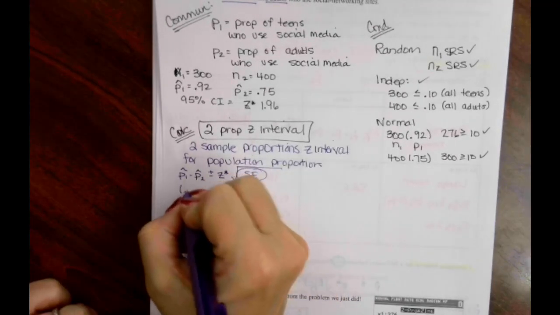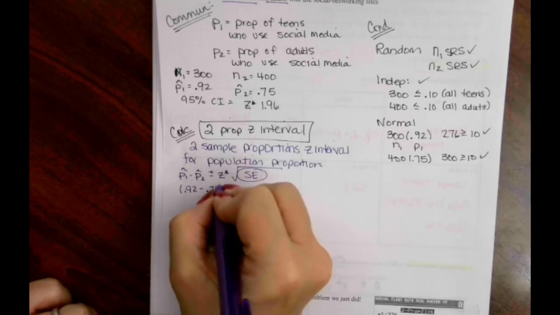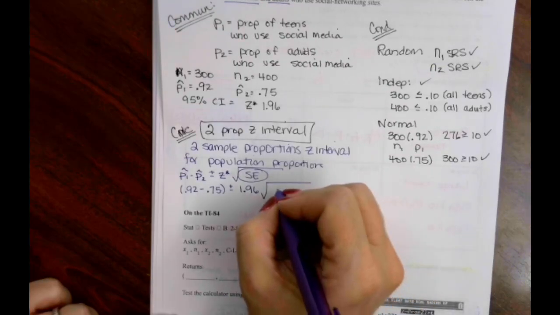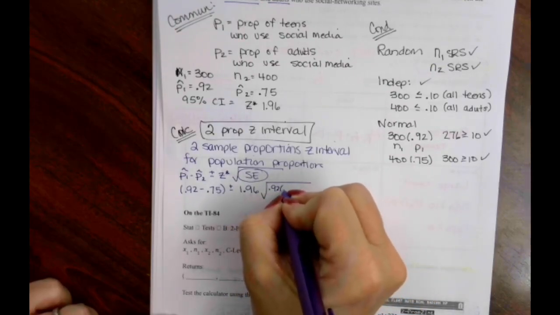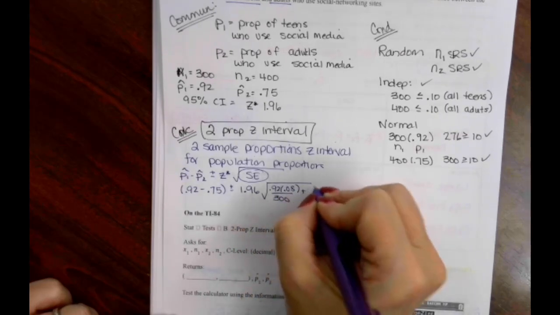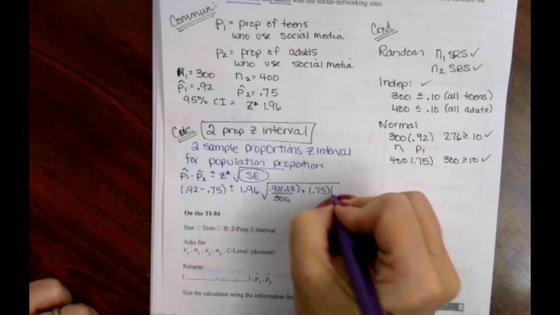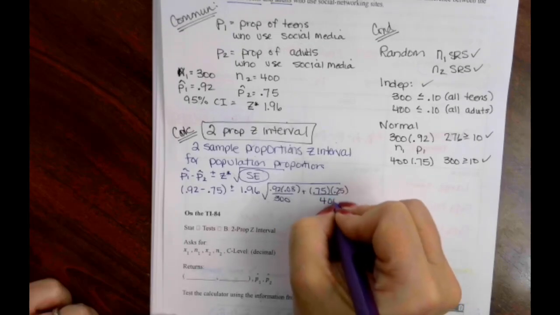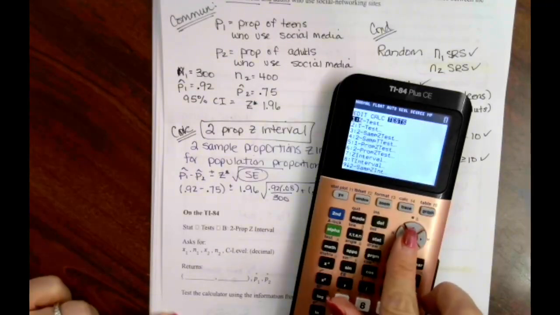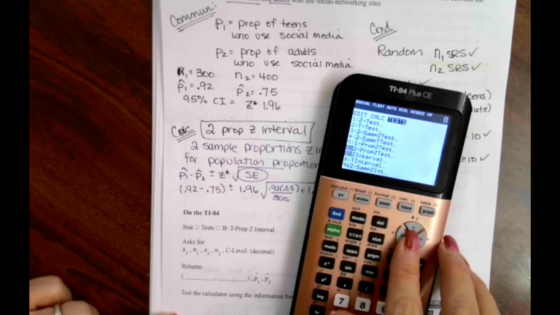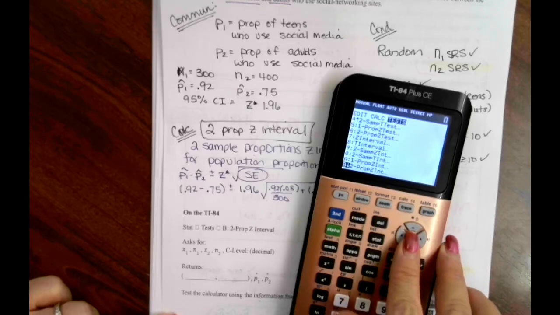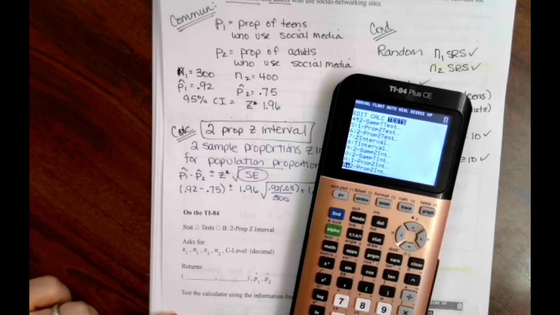So when I put the numbers in, I have 0.92 minus 0.75 plus or minus my z star of 1.96, and then when I plug this in, I get 0.92, and then the difference is 0.08. My sample size was 300, and then I do the adults, so I have 0.75, 0.25, and 400. Now, you can plug all that in, or you can just go to your calculator. I'm going to go stat, test, 2 proportion, oh, that's test, don't do that. 2 prop z interval, there we go, letter B, 2 prop z interval.